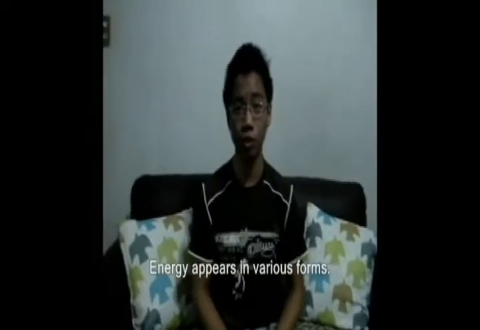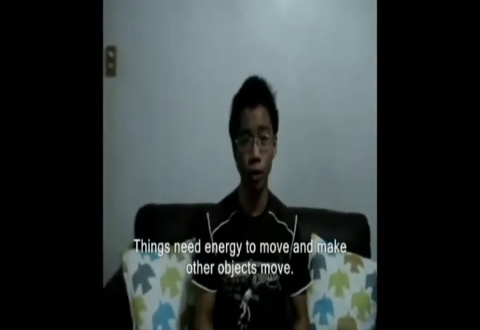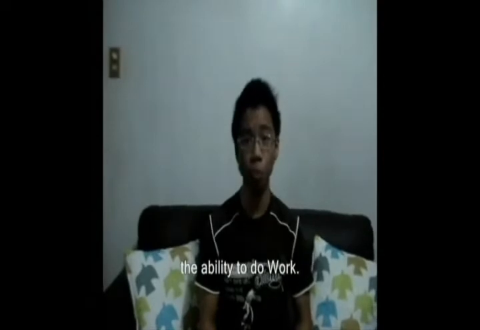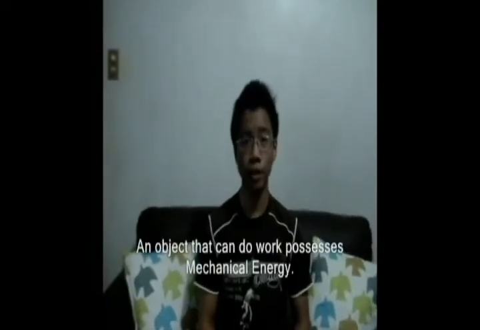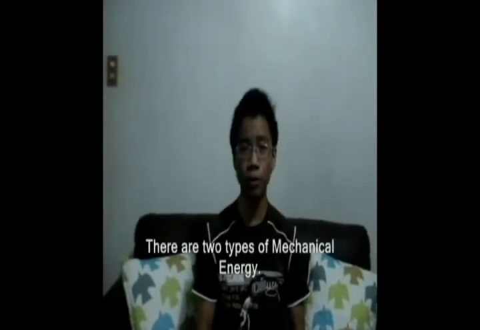Energy appears in various forms. Things need energy to move and make other objects move. Thus, we say that energy is what gives the object the ability to do work. An object that can do work possesses mechanical energy. There are two types of mechanical energy: the kinetic energy and the potential energy.